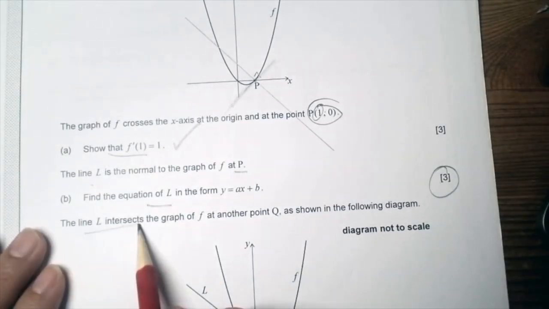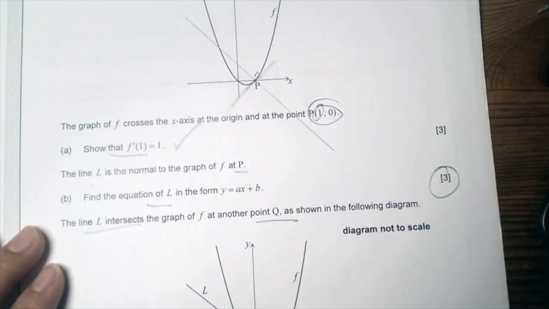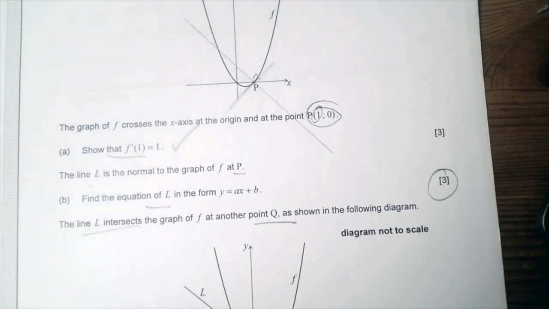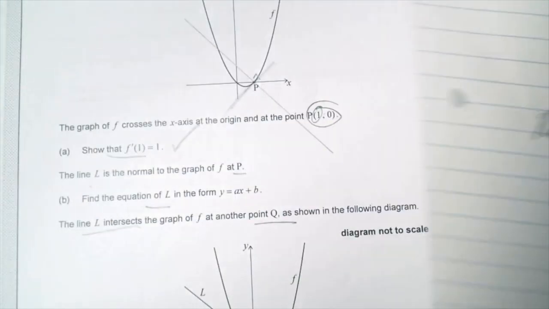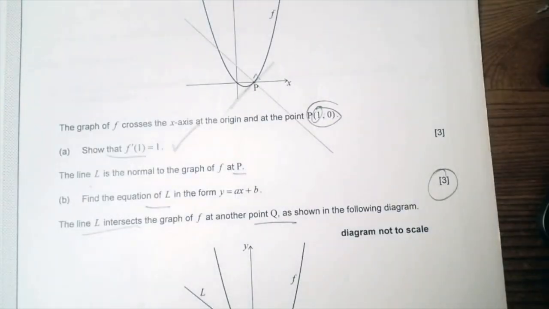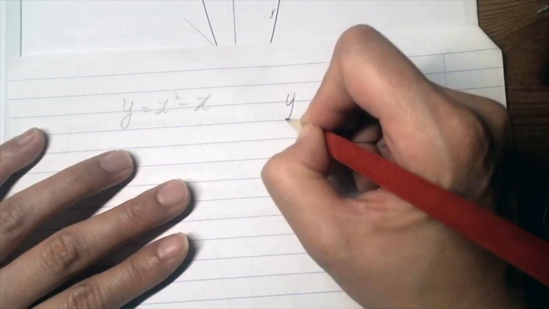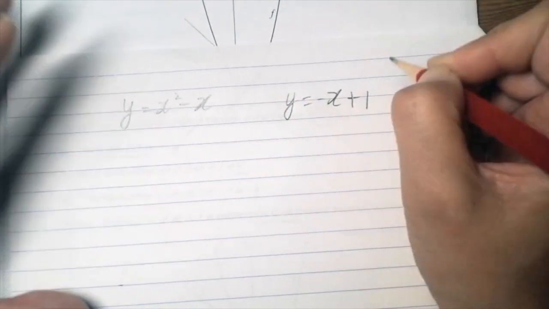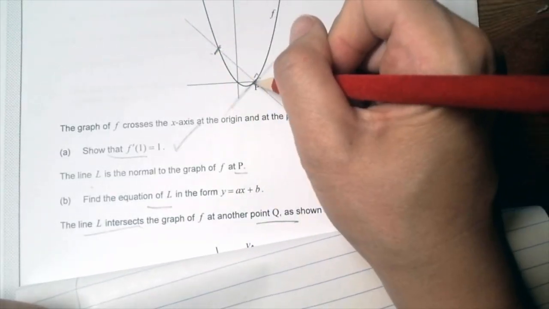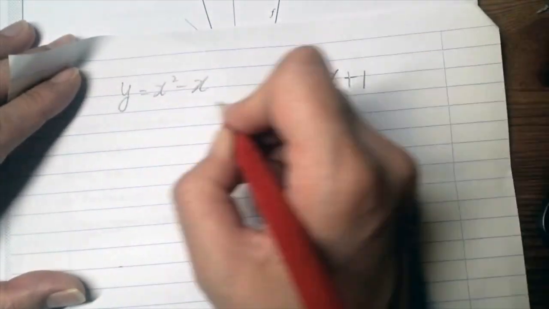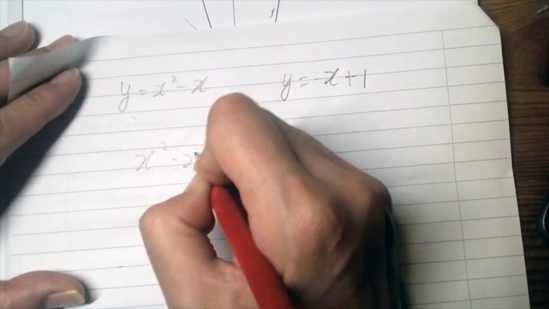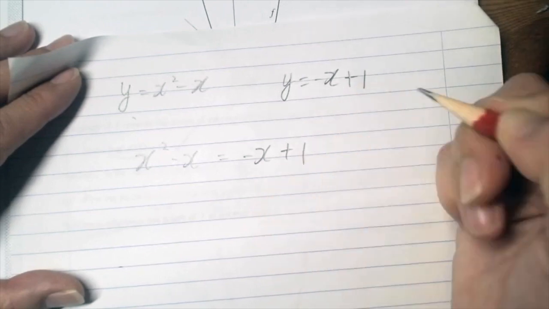Now, the line L1 intersects the curve at another point, which is this point. Find the x-coordinate of it. So we have 2 equations. I need another piece of paper. So, recap. We have y equals x squared minus x, and the other is y equals negative x plus 1. So I want the intersecting point of these 2. So I will equate both sides: x squared minus x equals negative x plus 1.